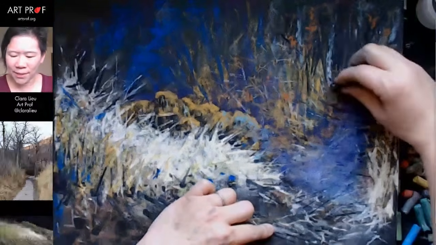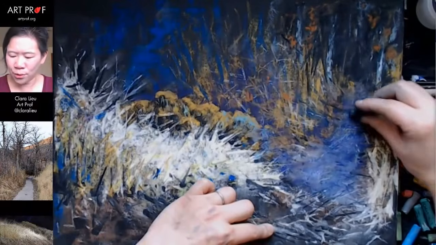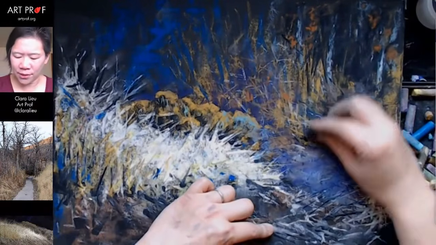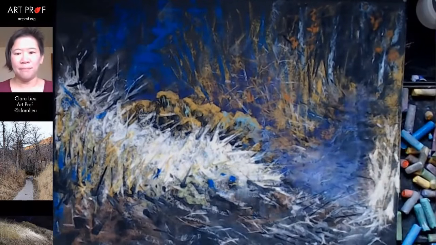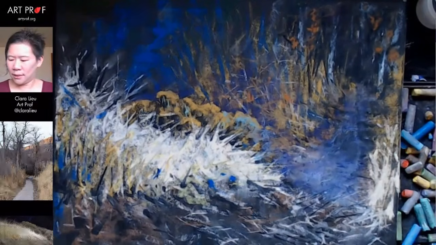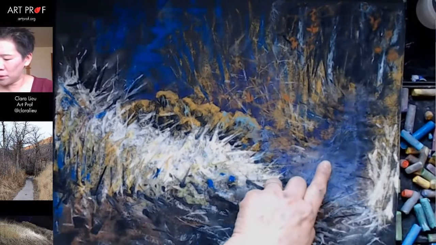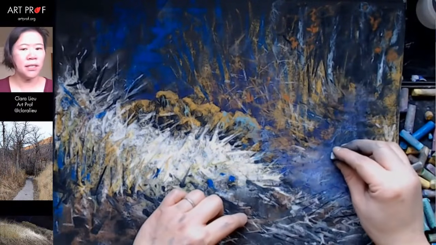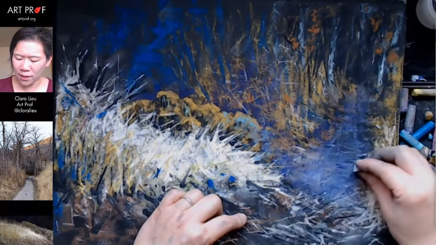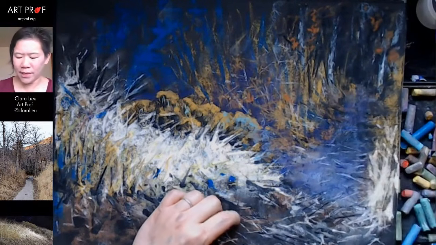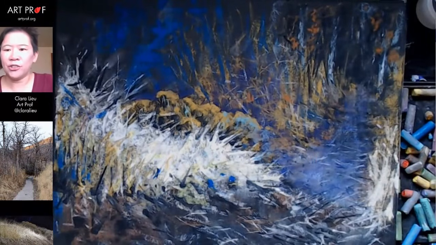I want to bring this down. I think this is too pronounced. Maybe a little more baby oil. Push that back. No, but then I need to pull this forward. Maybe just a little texture going across. Maybe that's what I need. Just pulling that in that direction.